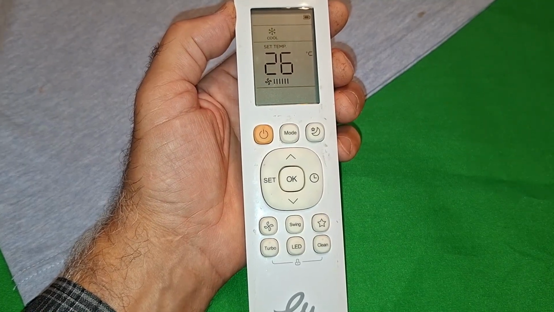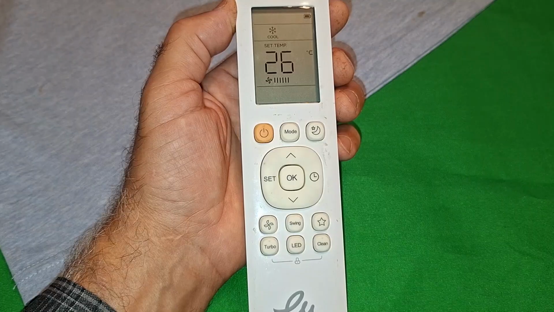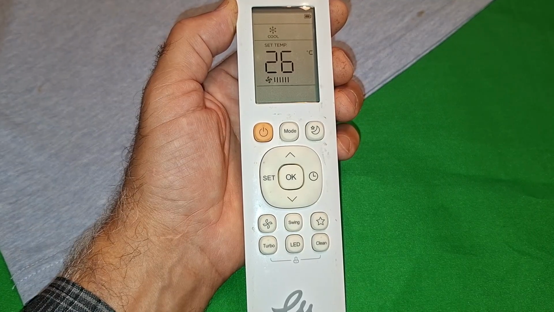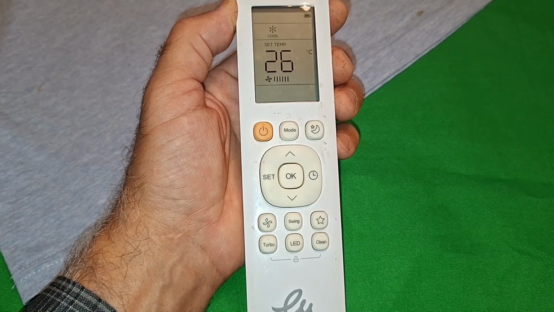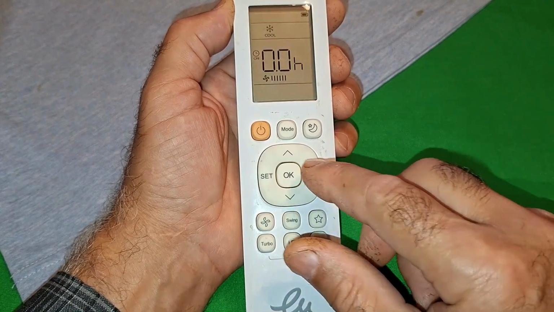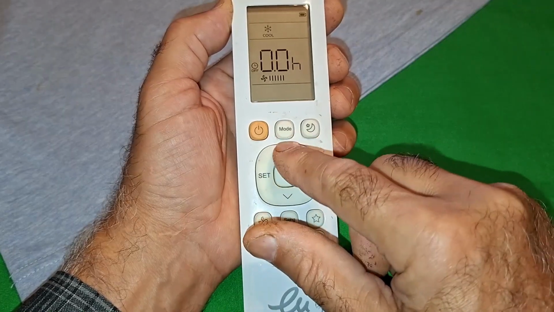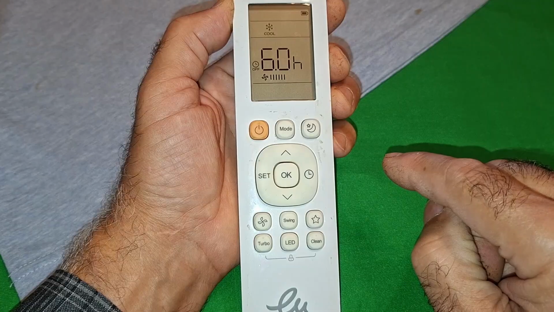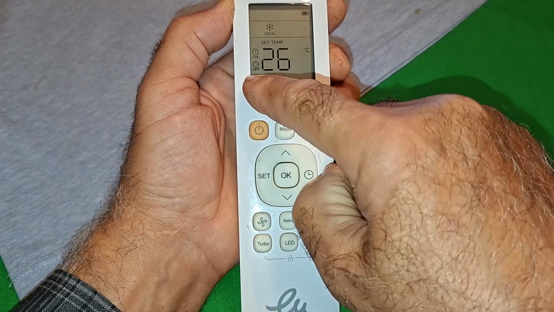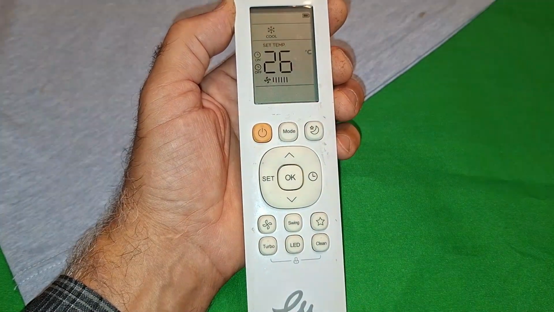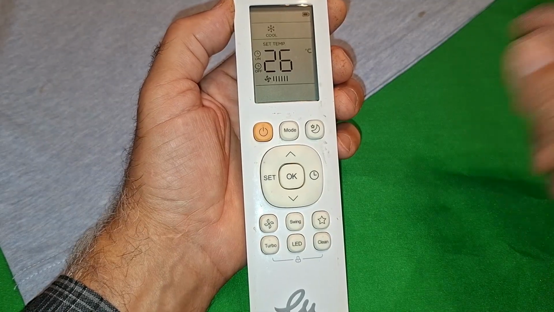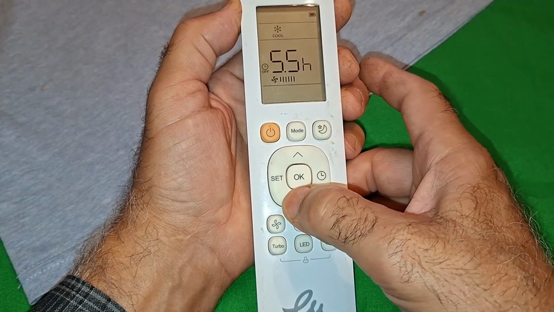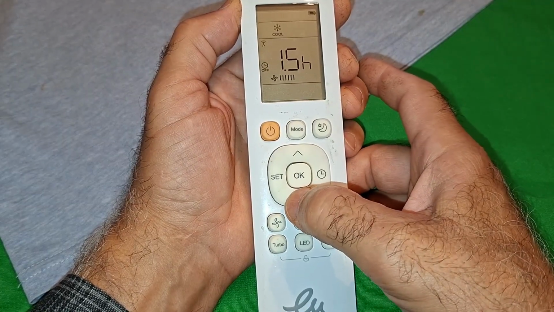Or if we want the air conditioner to turn off after 6 hours while it is running, we press the same button twice, set the timer off mode to 6 hours and move our hand away. To exit the timer off mode, we press the same button and reset the number in the timer off mode.